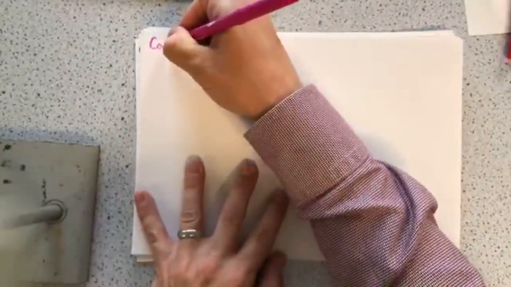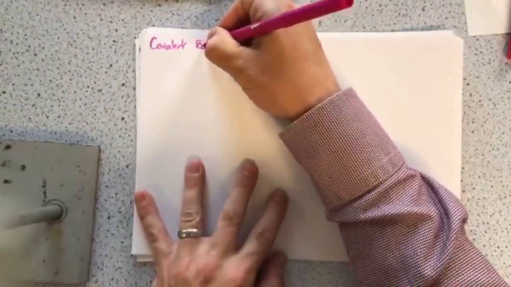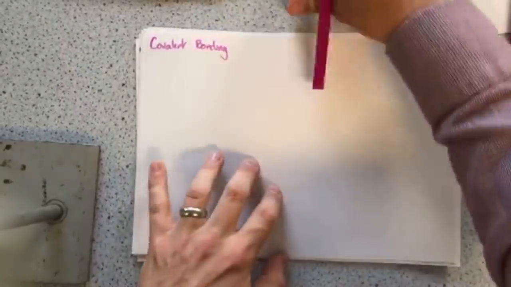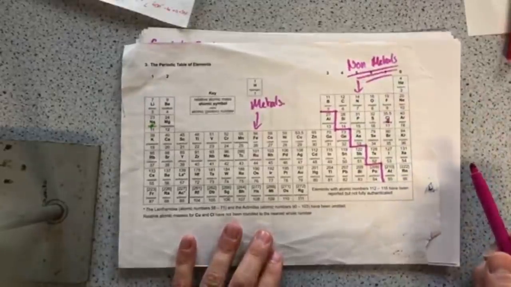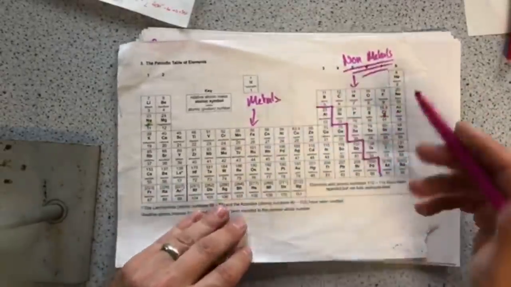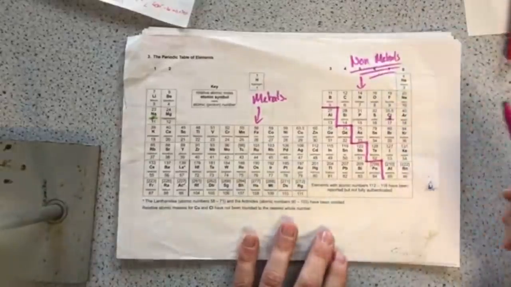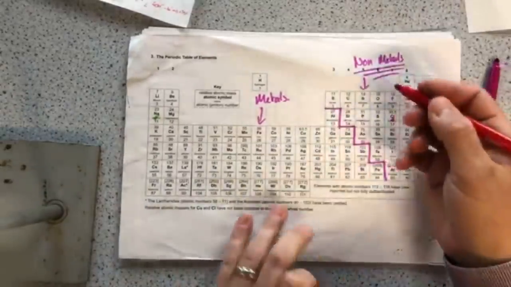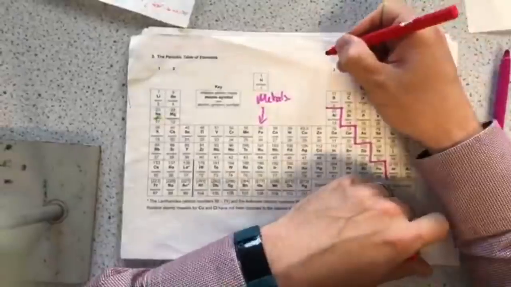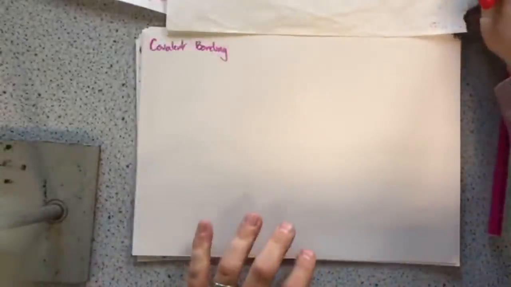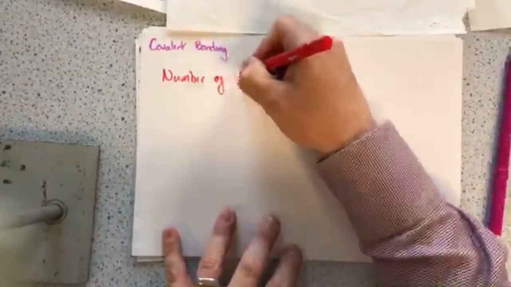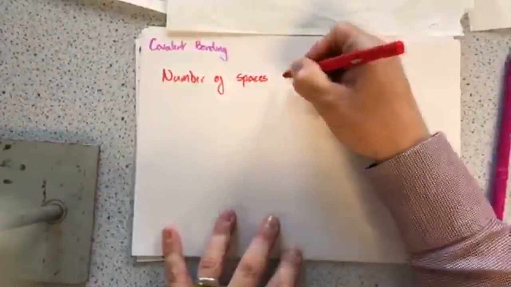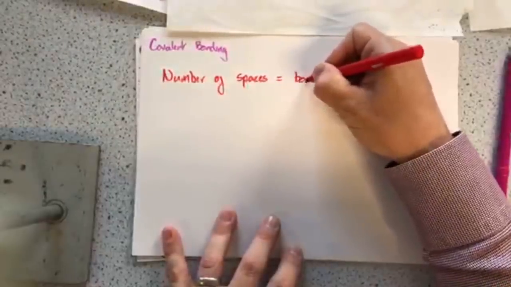The next type of bonding that I want to look at is covalent bonding. Now, covalent bonding relies on two things. In covalent bonding, you have to just have non-metals. So metals do not make covalent bonds. And also, the group number of the non-metal is really, really important because it's all about spaces in outer shells. The number of spaces tells me the number of bonds different elements can make. So the number of spaces in their outer shell equals the number of bonds.